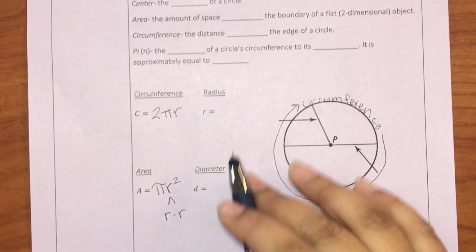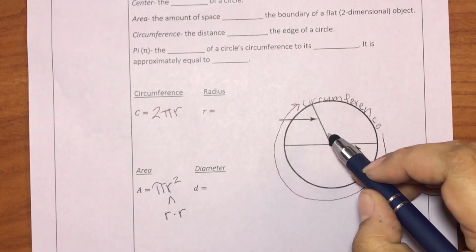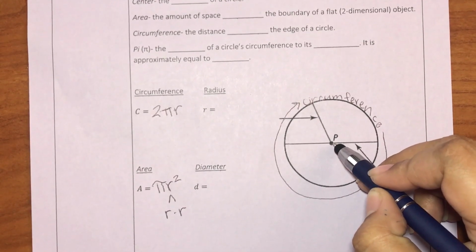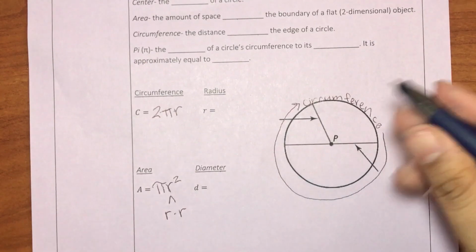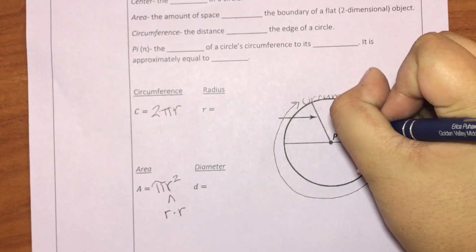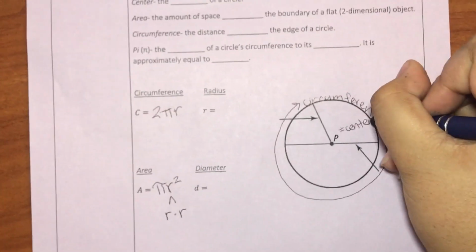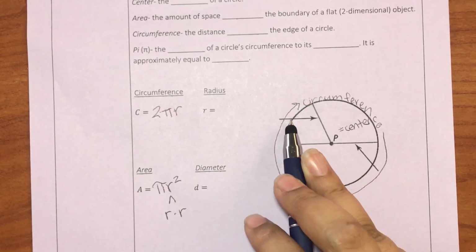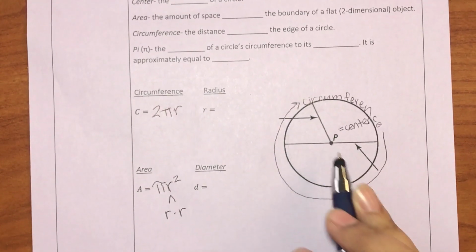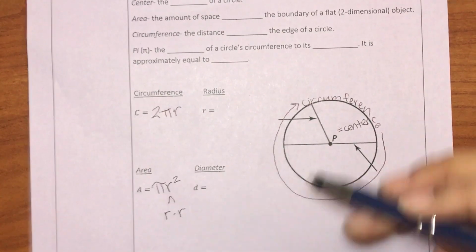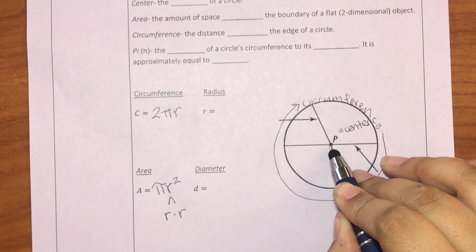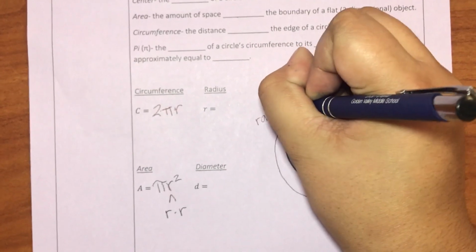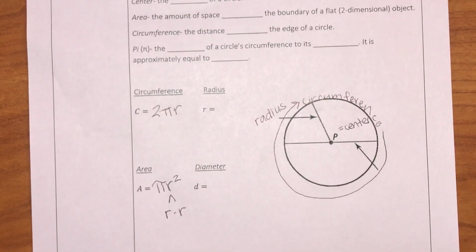All right, now talking about the radius and the diameter. The radius and the diameter both share that they intersect this dot right here, and that dot P is called the center. Your radius goes from your center to any outside point of your circle. Doesn't matter where. It could be anywhere. When you have from your center to any point on the outside of your circle, it is called your radius. If you have more than one, it's called radii instead of radius.